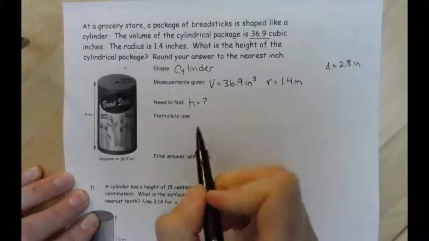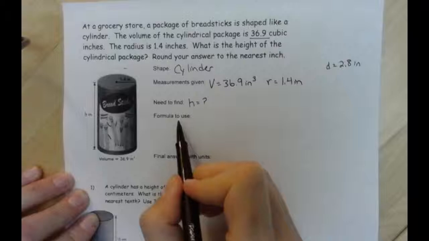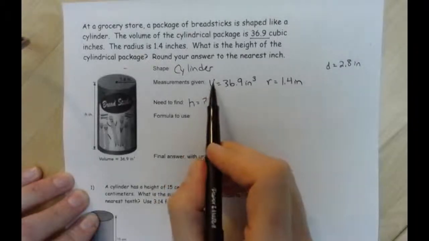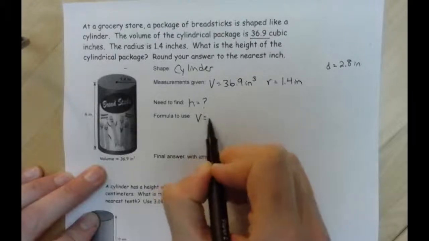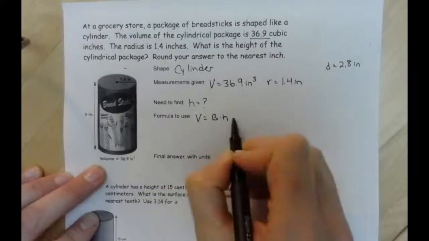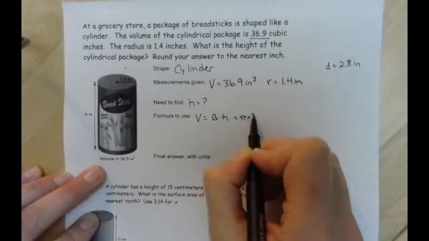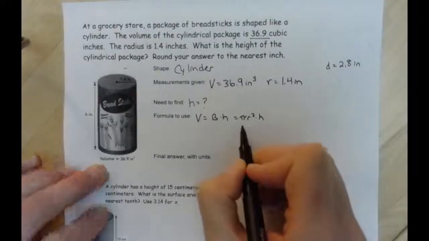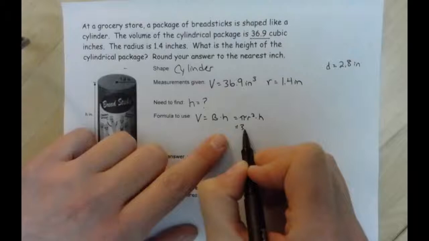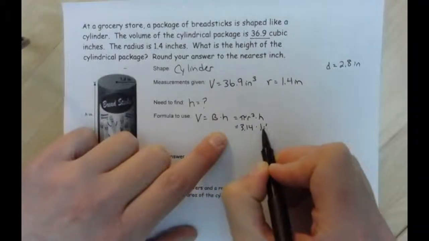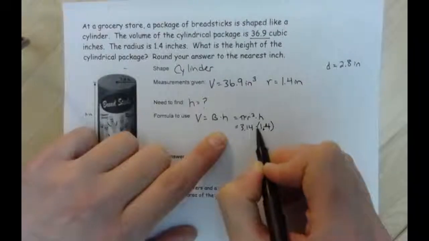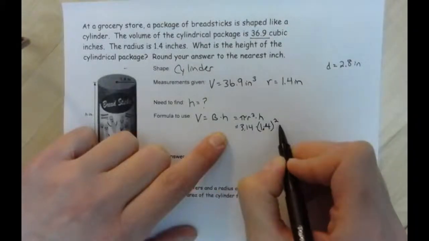We don't know what h is. Okay? Now, what formula should we use? Well, we're given volume, so we're going to use the volume formula for a cylinder, which is volume equals base times height. So for a cylinder, it's pi r squared times height. Let's go ahead and plug in 3.14 for pi. We're going to plug in 1.4, 1 and 4/10 for the radius squared.